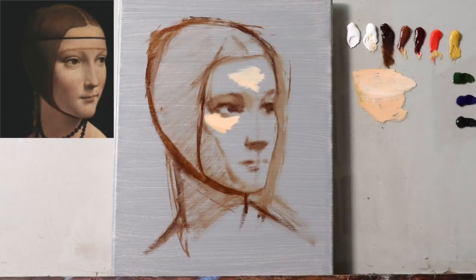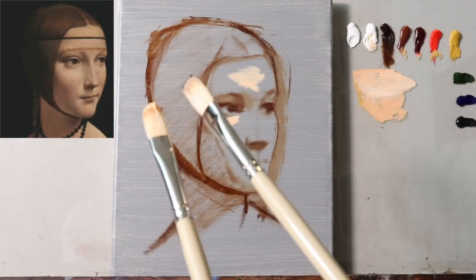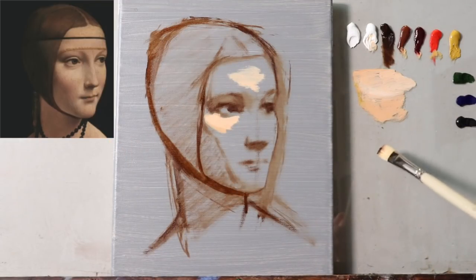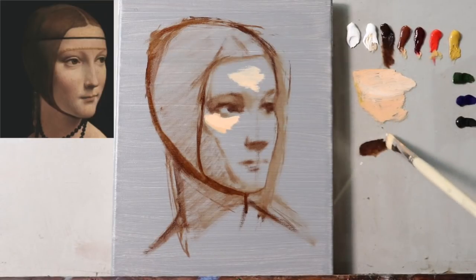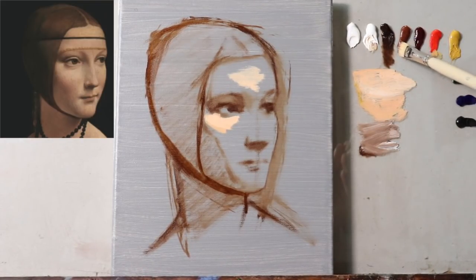Okay, now I'm going to get a different brush here. I'm going to have a half-tone brush, same type of brush. Okay, they look the same, but they're different brushes. So a little more burnt umber. Mixing white, burnt sienna.